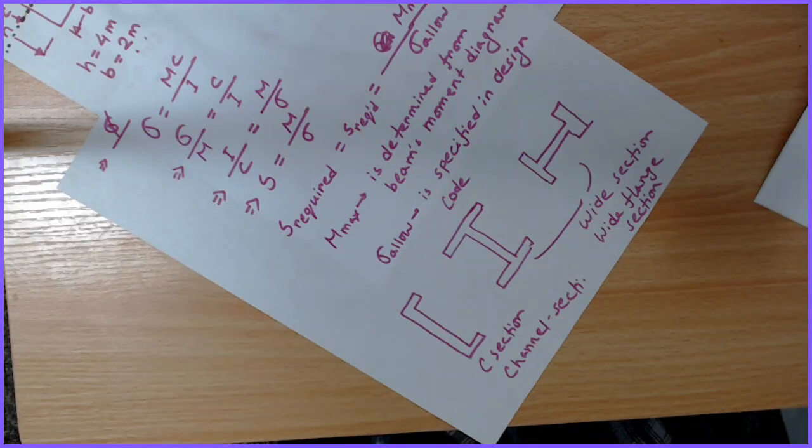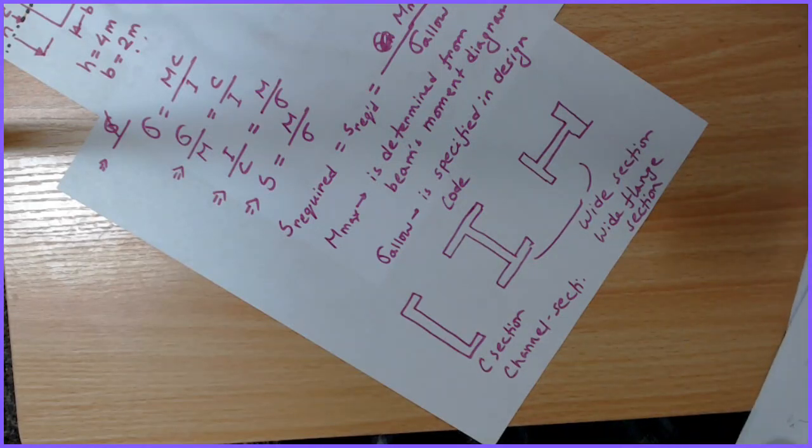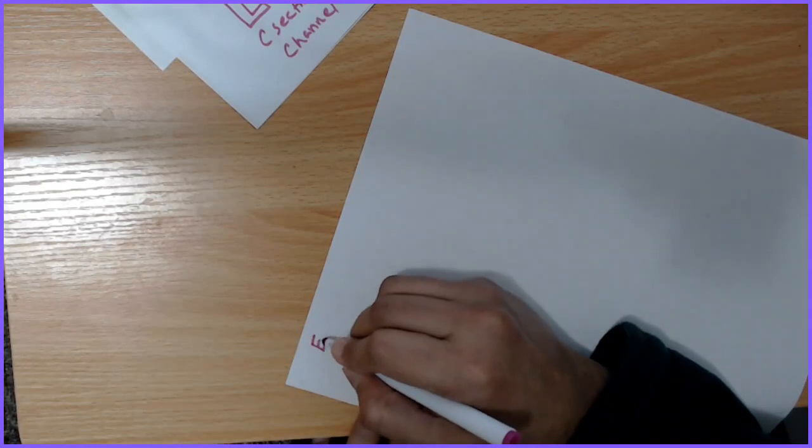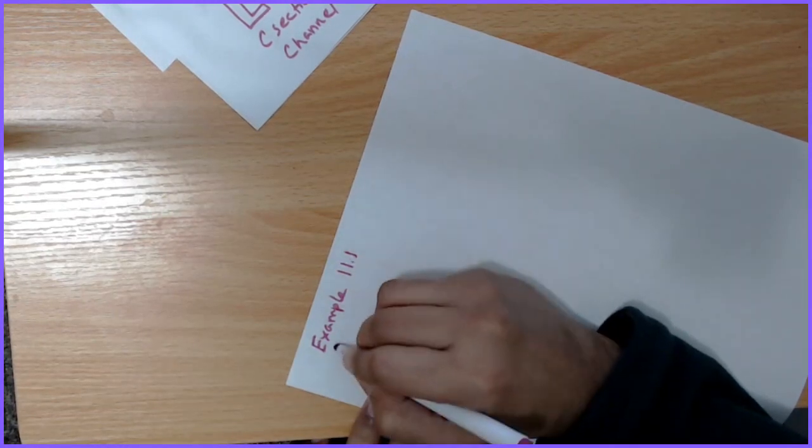Now we are going to solve a problem, and that problem is in the book, on page 548, example 11.1. So let's look at the problem.